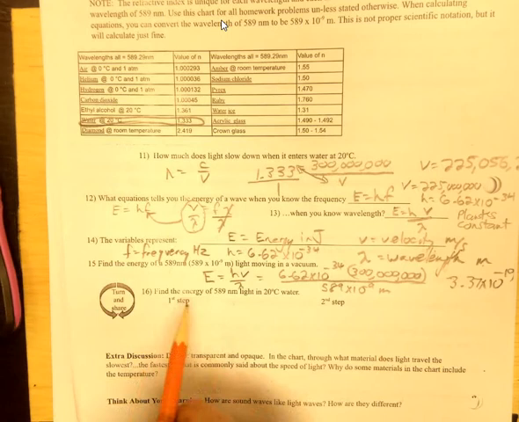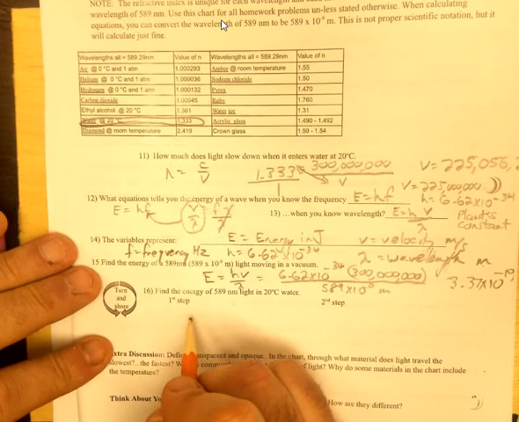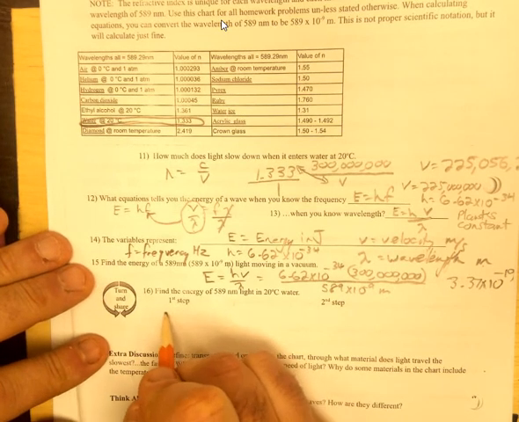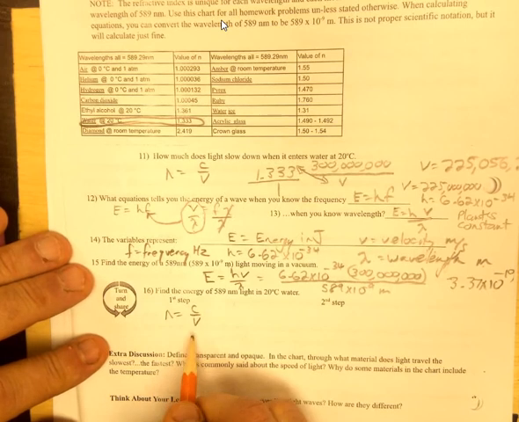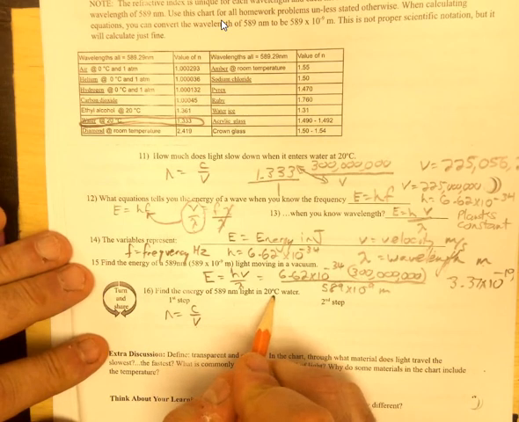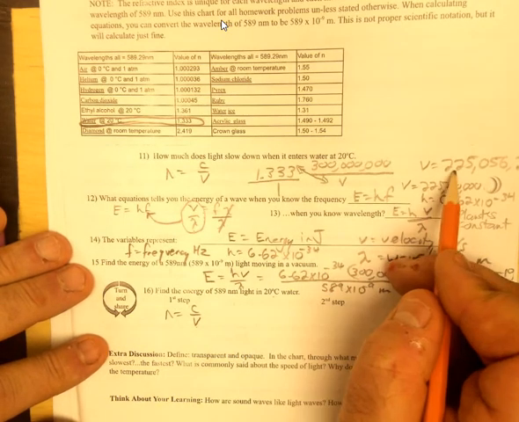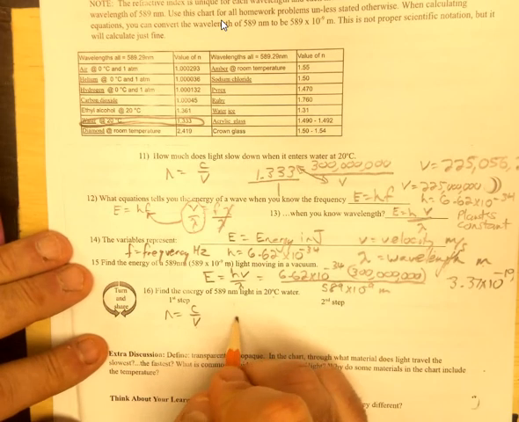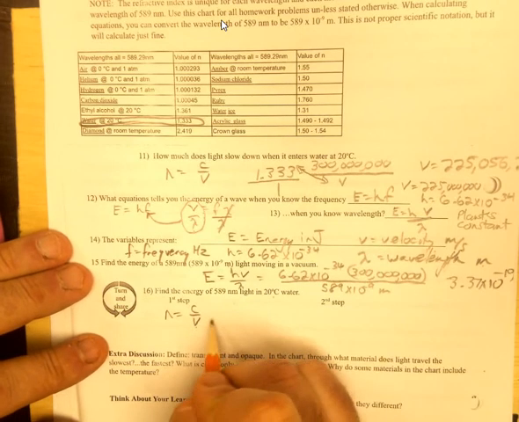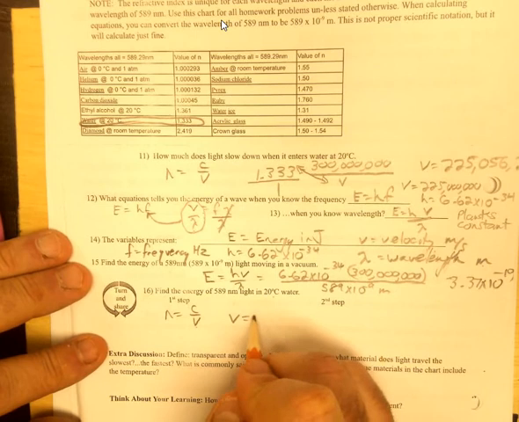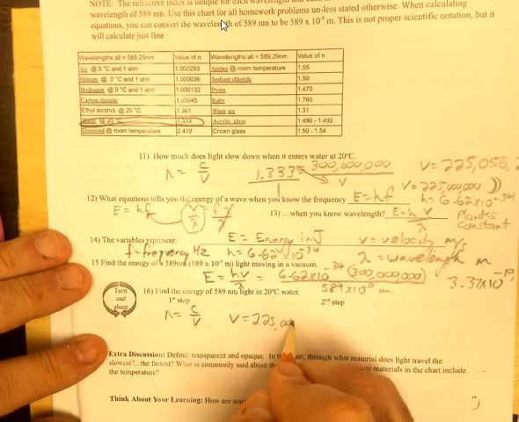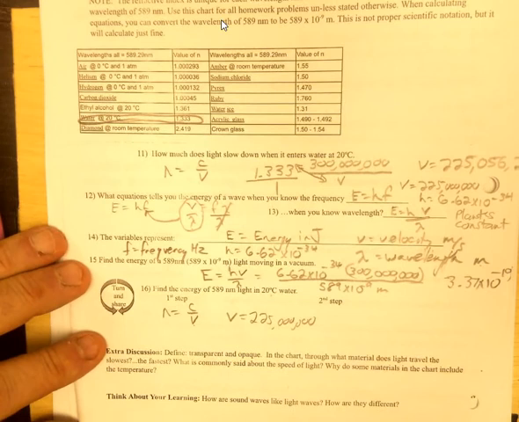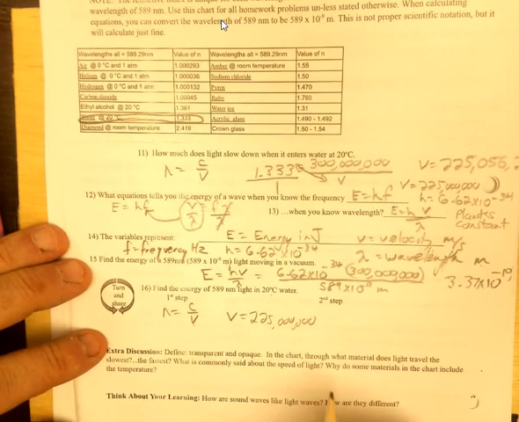Find the energy of 589 nanometer light in 20 degree water. Well, the first step is to find the velocity. So we have to use n equals c all over v to figure out what the velocity of light is in that water. And we found that before, up here in this problem, 225. So the first step we've already done. The velocity is 225 million. The second step then is to use this equation.